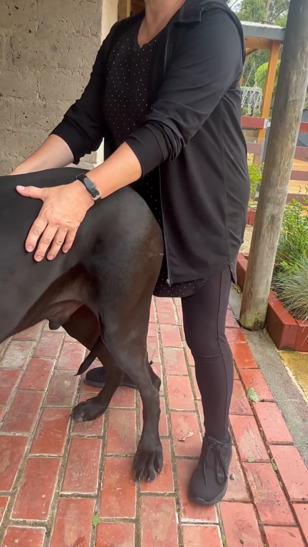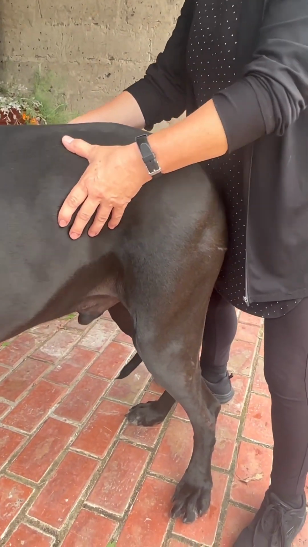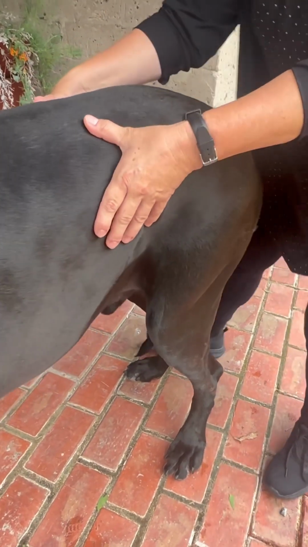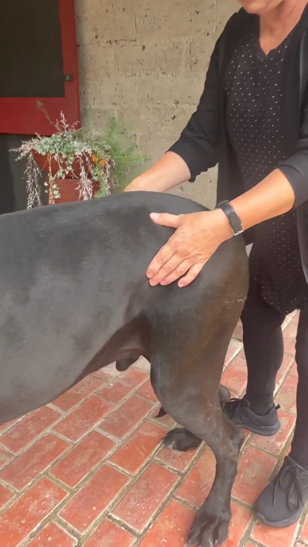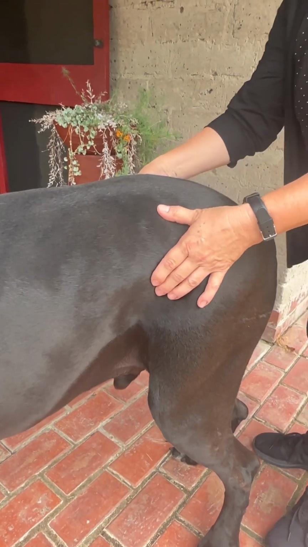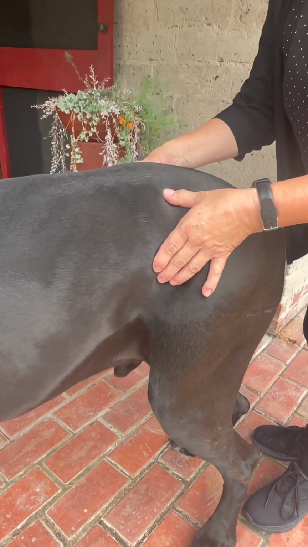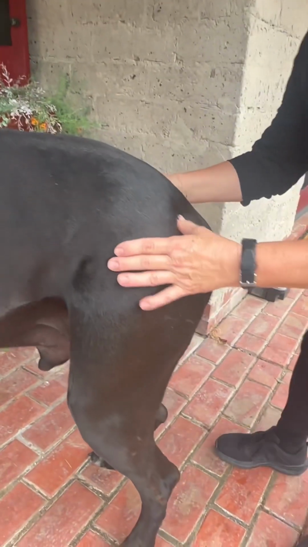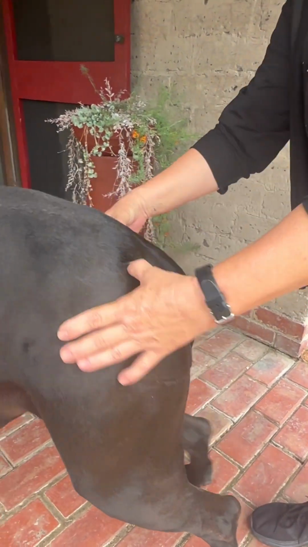Wings of the ilium. The ilium is the most dorsal and cranial bone of the pelvis that I am finding coming from the lumbar region. The flat surface of the wings lies between the cranial part of the ilium, tuber coxae, going down to the caudal part of the ilium, which is tuber sacrale.